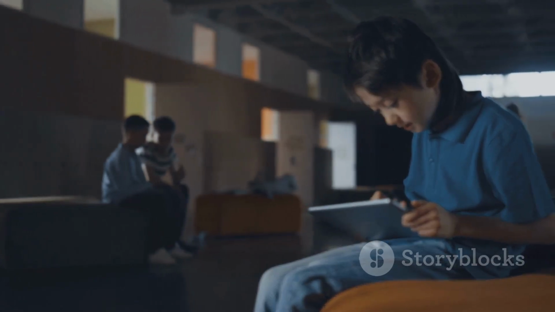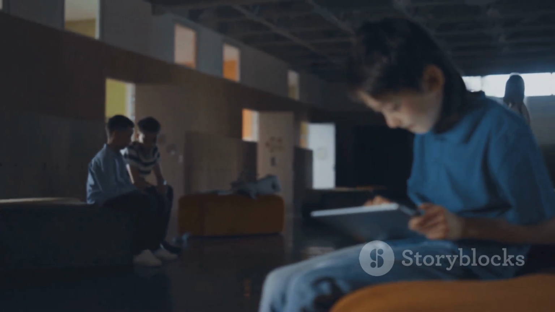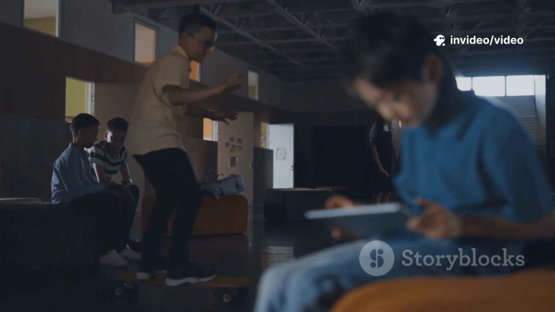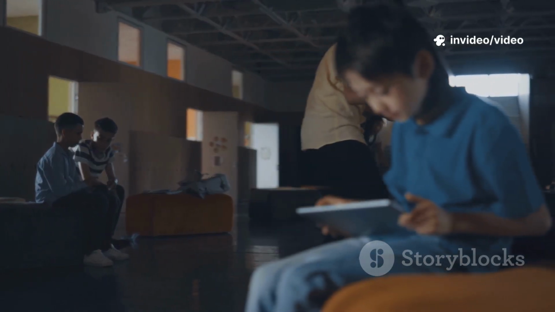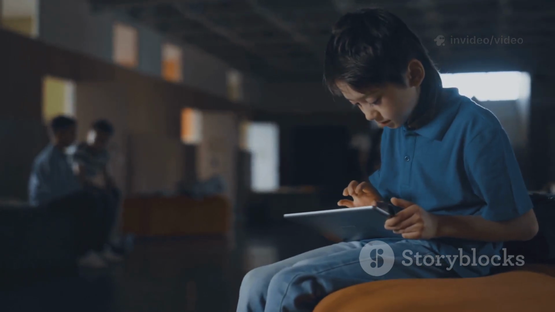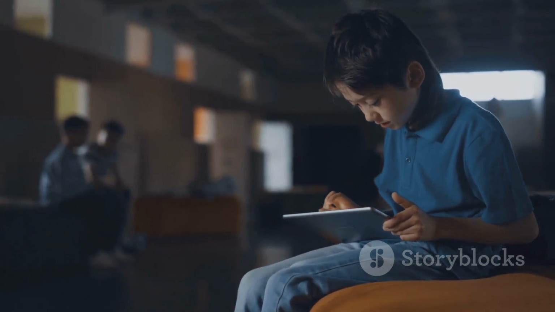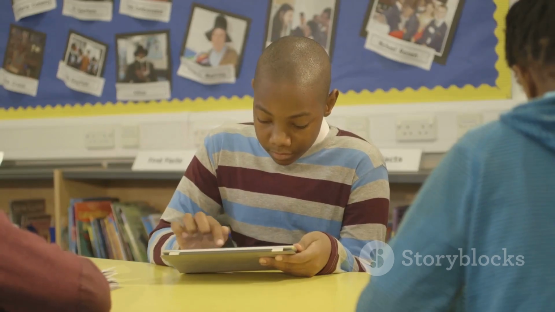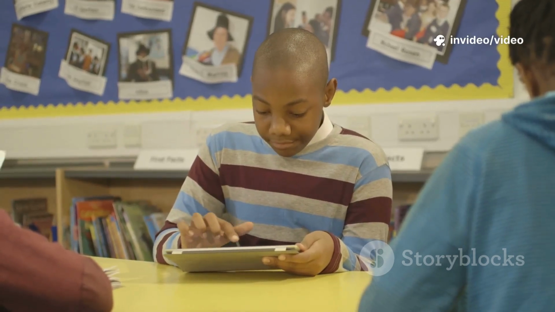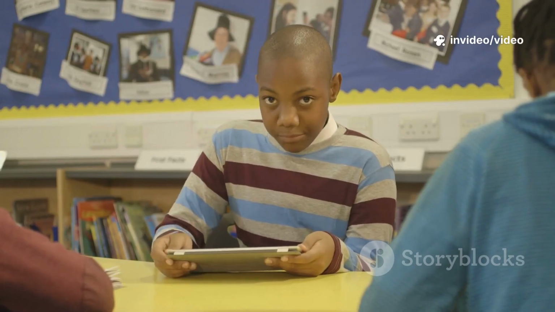Great job. Let's do one more referencing practice. Who or what do the pronouns refer to? The committee approved the new development plan, but it faced significant criticism from local residents who were concerned about the environmental impact. What does it refer to? It refers to the new development plan. And who does who refer to? Who refers to local residents.